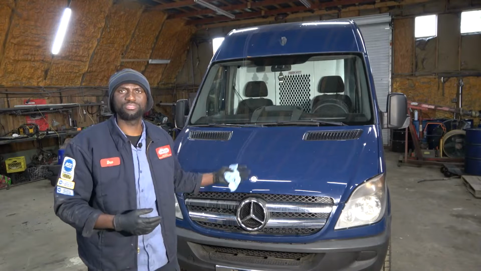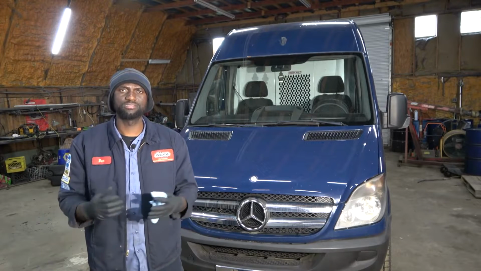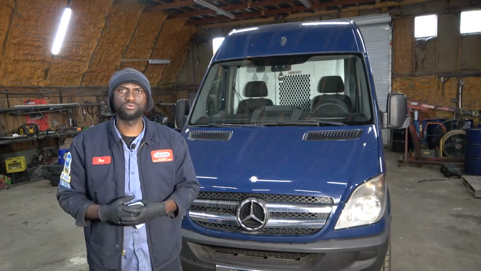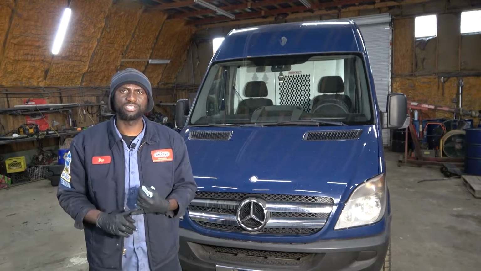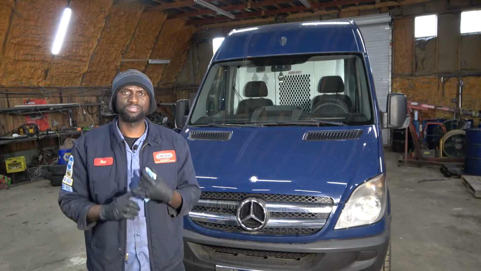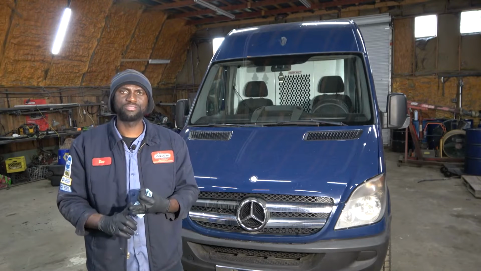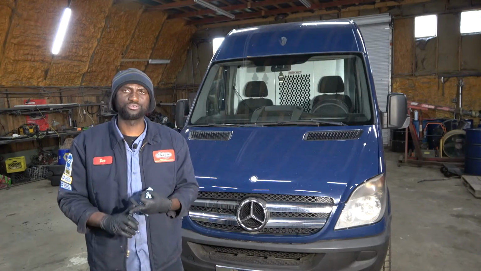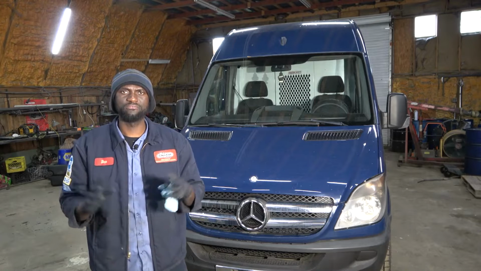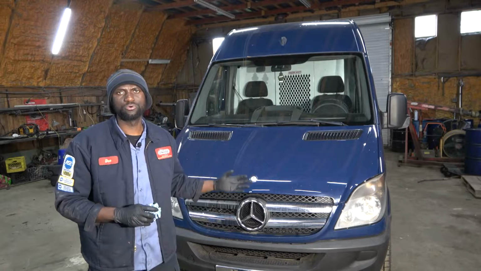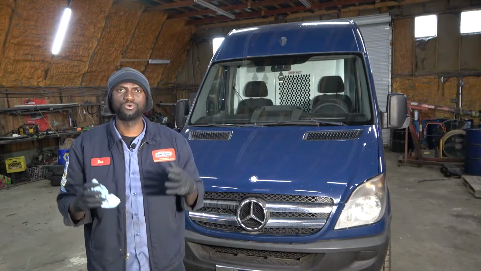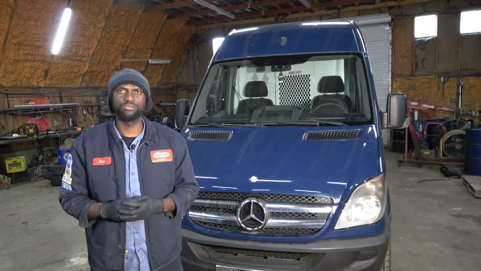Today we have a 2013 Mercedes Sprinter with a 3.0 liter. The customer complaint on this vehicle is the check engine light remains on the dash while the engine is running. The ABS light remains on, the traction control light remains on, and the van is losing power tremendously. So the customer brought it to us so we can figure out what's causing these lights to remain on the dash.